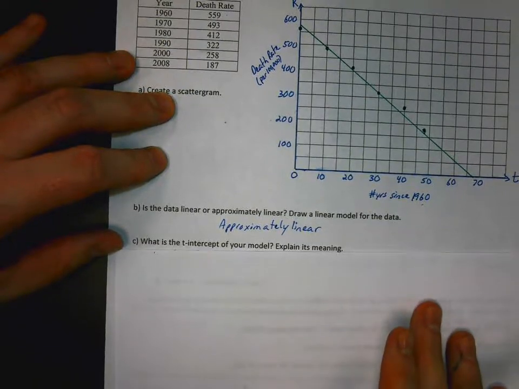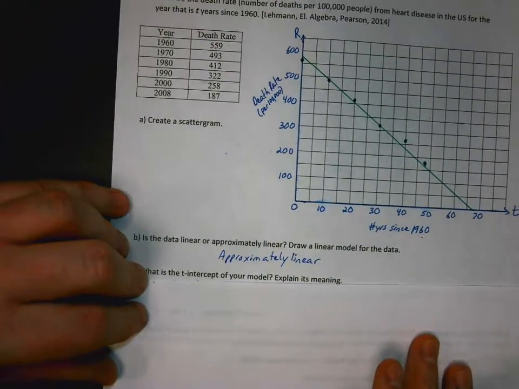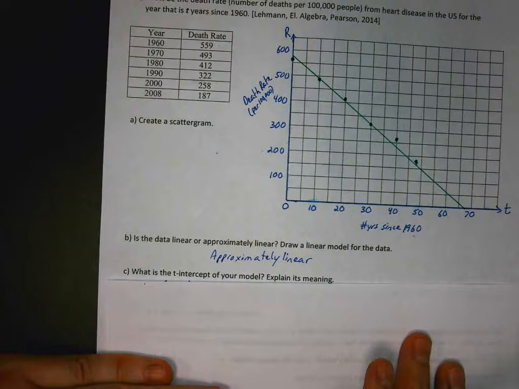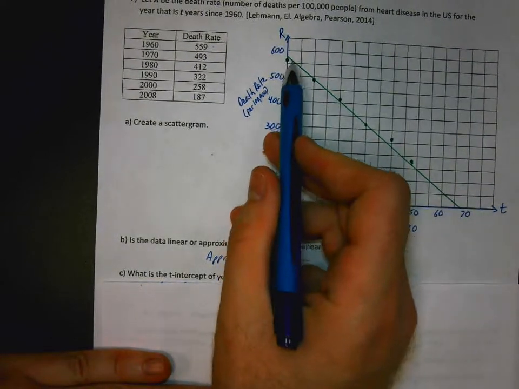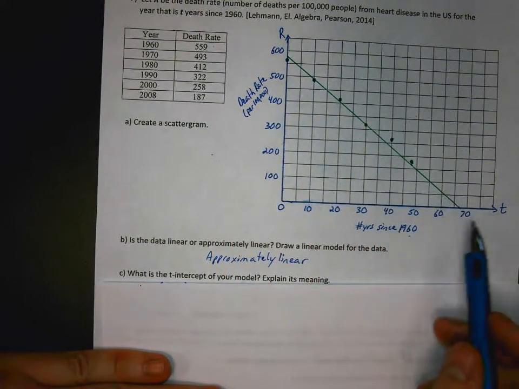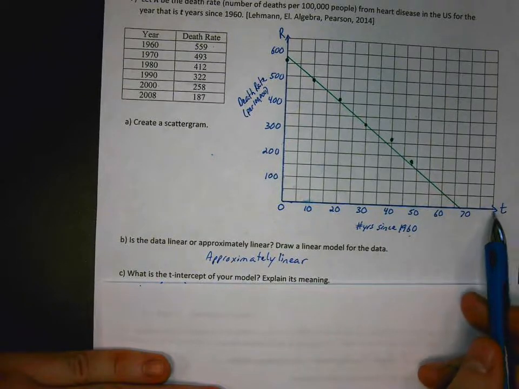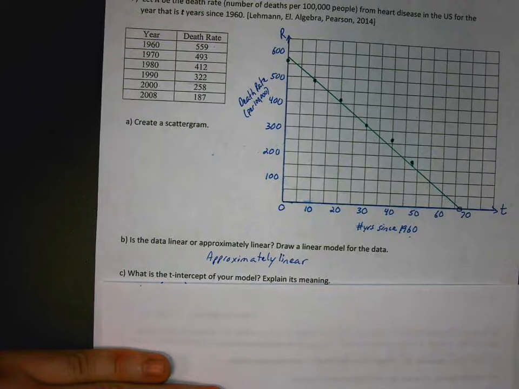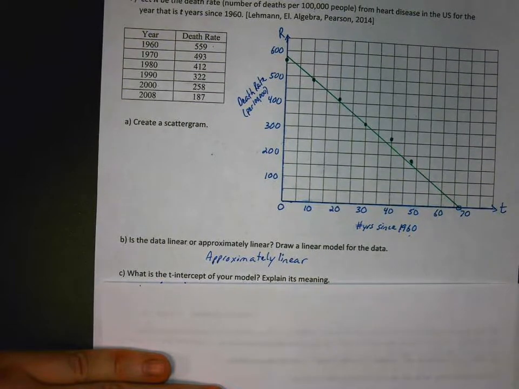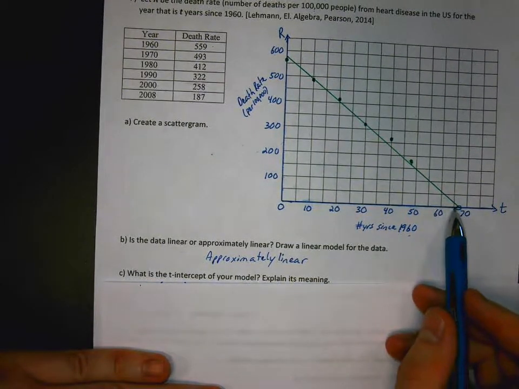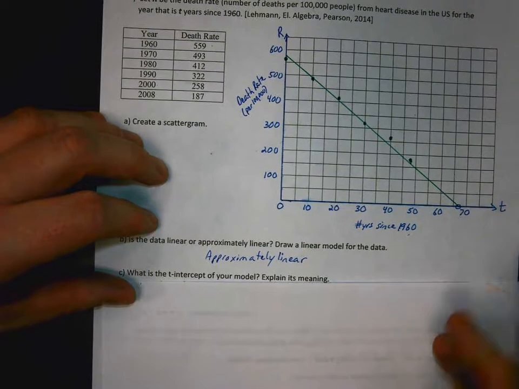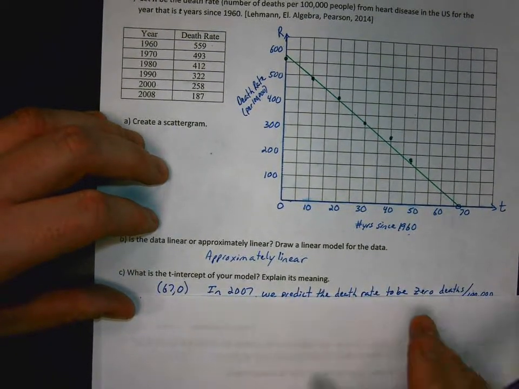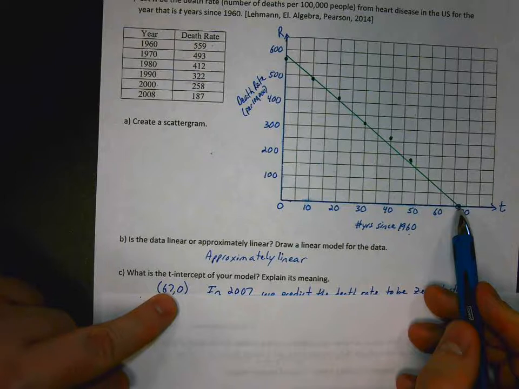Okay, moving along now. What is the t-intercept of your model? Okay, so t-intercept means where does our model, so where does the line that we drew, intercept the t-axis? So it looks like right about here. So that would be, well, here we have 60, 65, 70. So I would say right around 67, comma 0.